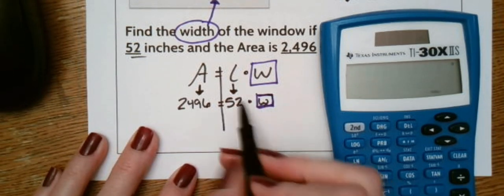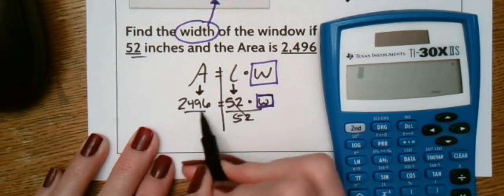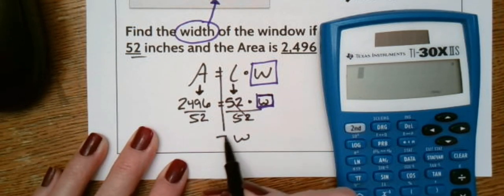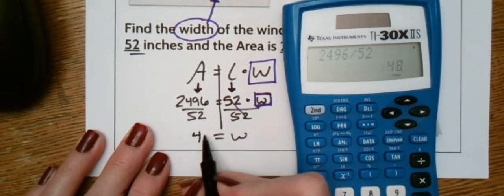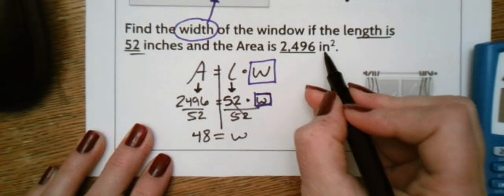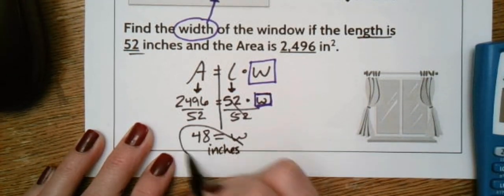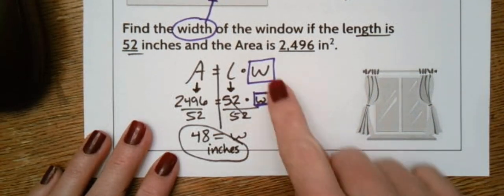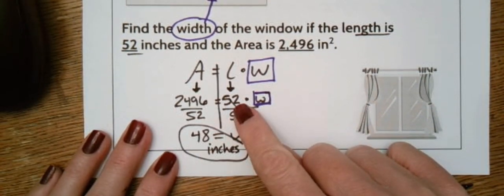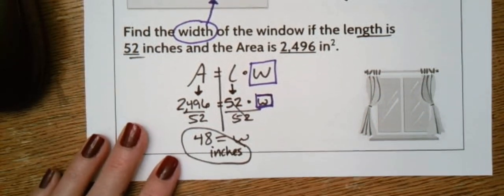If I want to get W alone, I have to do the opposite of multiply by 52, which is divide by 52. So I get W equals, and then in the calculator, 2,496 divided by 52 is 48. The width is 48. Look at the label. Looks like we're using inches. So the width of this rectangle is 48 inches. And you can double check that. Take the width, multiply it by the length of 52, and see that you have an area of 2,496.